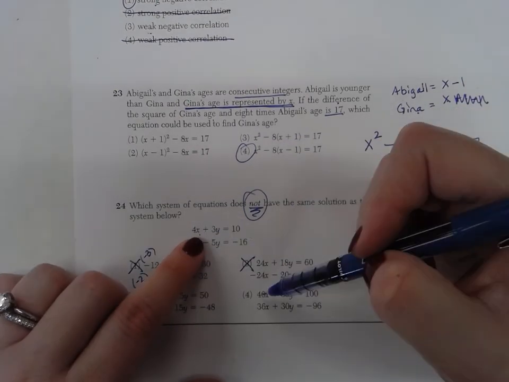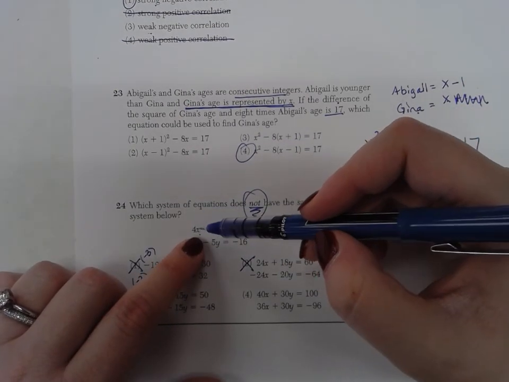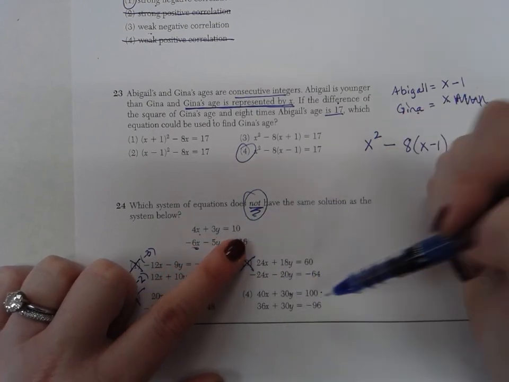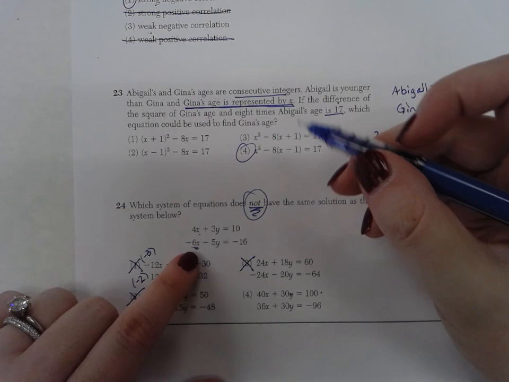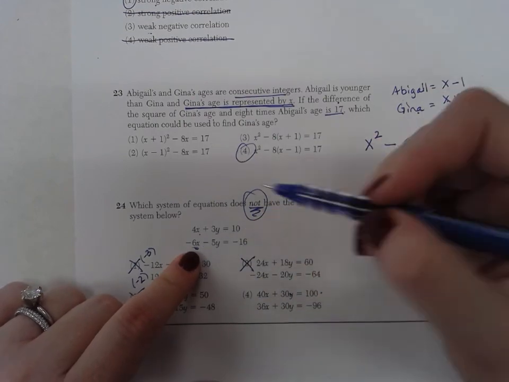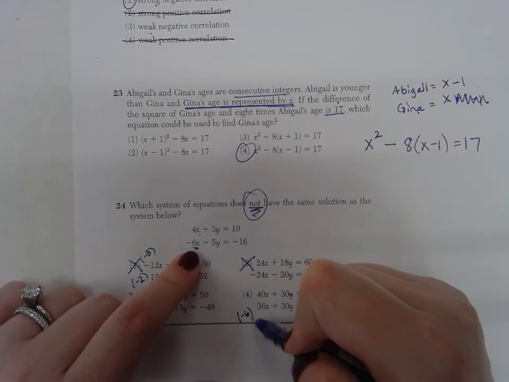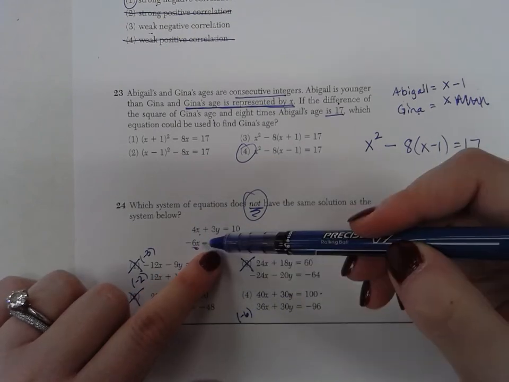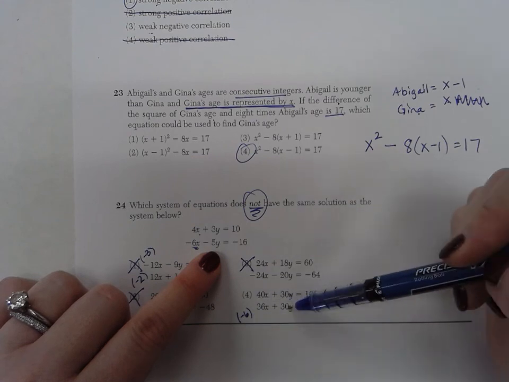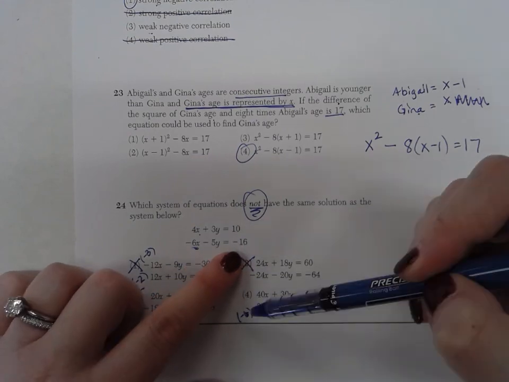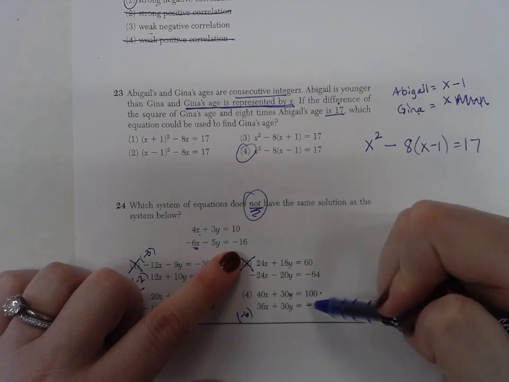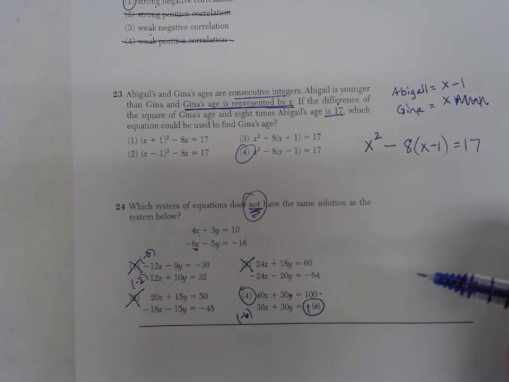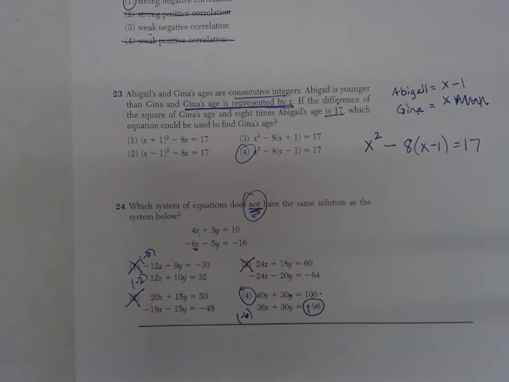To get from 4 to 40, multiply by 10. 4 times 10, 3 times 10, 10 times 10. That one checks. To get from negative 6 to 36, they would have had to multiply by a negative 6. Negative 6 times negative 6 is 36. Negative 5 times negative 6 is 30. Negative 16 times a negative 6, that should be a positive 96. They made a mistake. That's the problem. That's your answer. All right, now we're done with multiple choice.